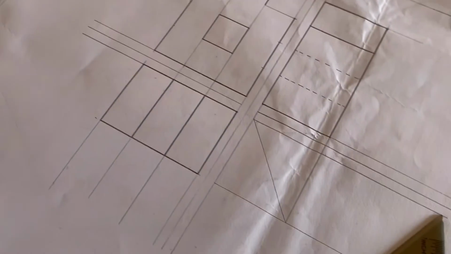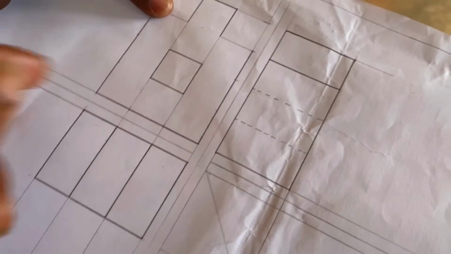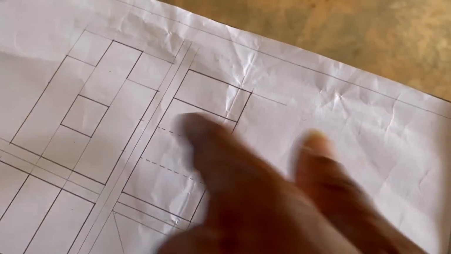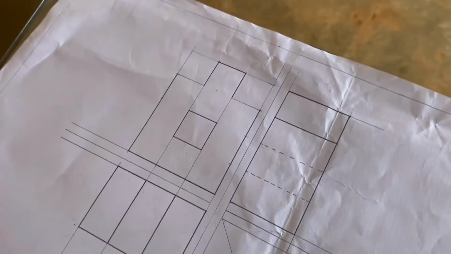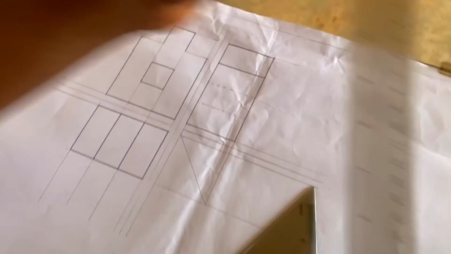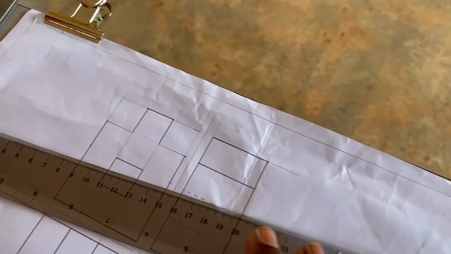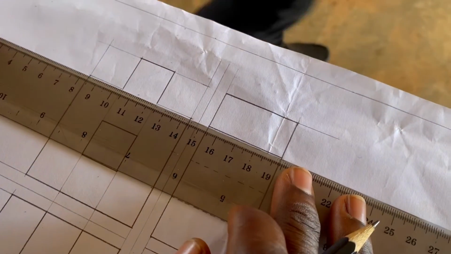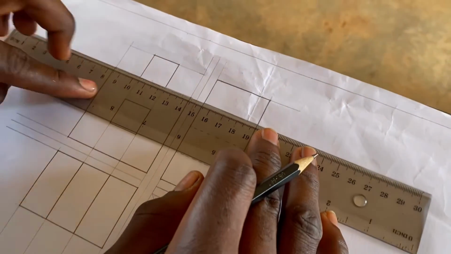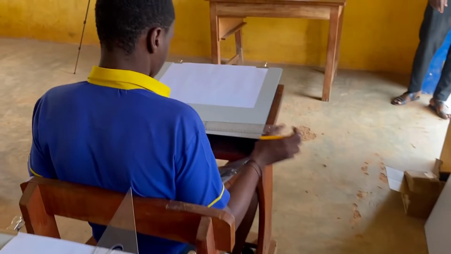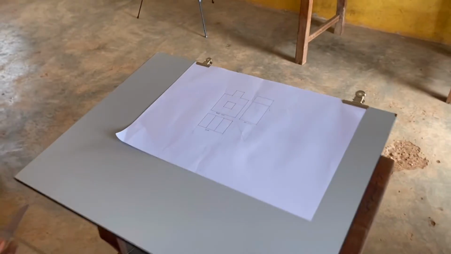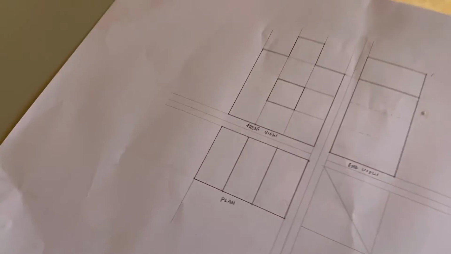Oh, good. Yeah, you have done well. But you know, you have to show this line. You have to show this still construction line. Are you done? Yes, sir. Okay. Oh, good. Good. You have done well.